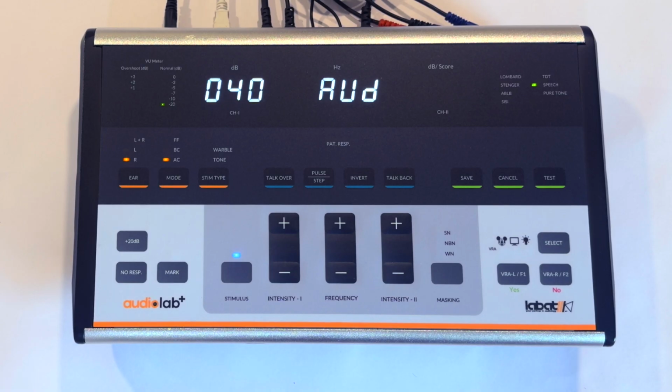As the patient responds, note down the speech score. Repeat this process to note down speech scores for all desired intensity levels. Once completed, press the stimulus key again to turn off the test. To use recorded speech testing, press the Select key again. The Audiolab Plus includes 36 spondee words in English for testing.